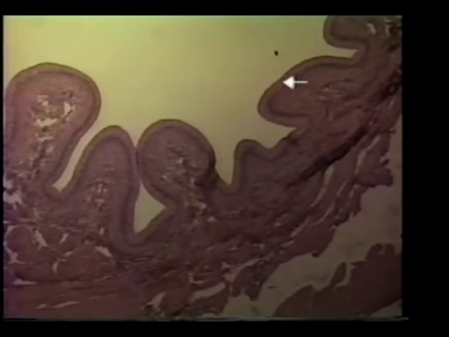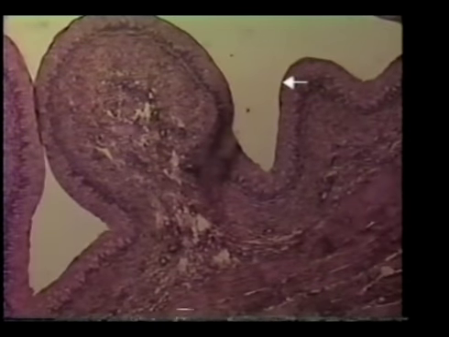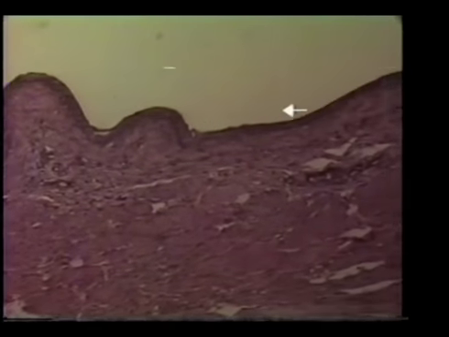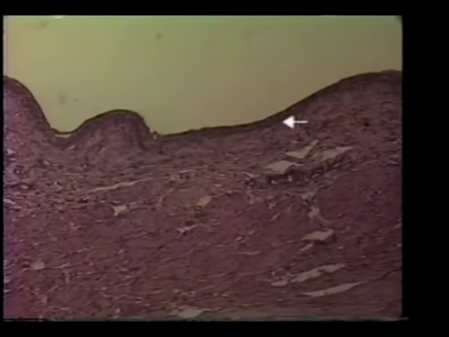We'll go up to low power, open the diaphragm. Your basement membrane is along here, free surface here, and everything in between is the epithelial tissue. Stratified transitional epithelium. We'll go back down now to the expanded. We can see the dark layer a little bit better.